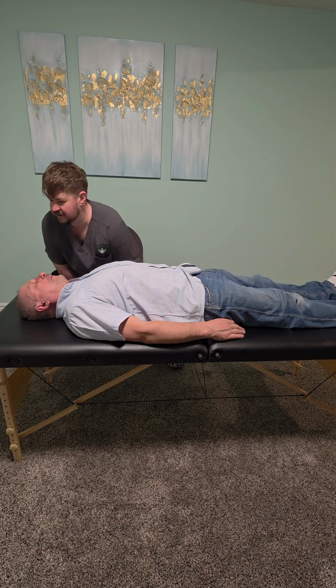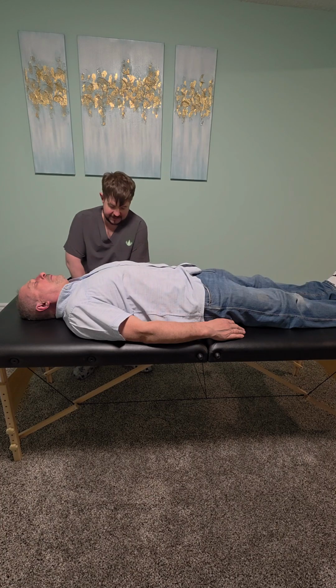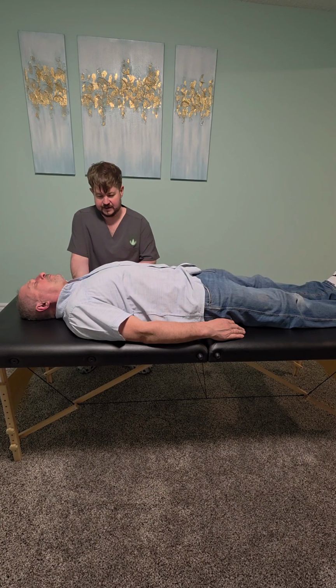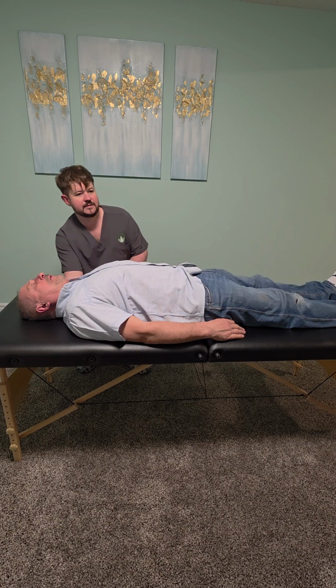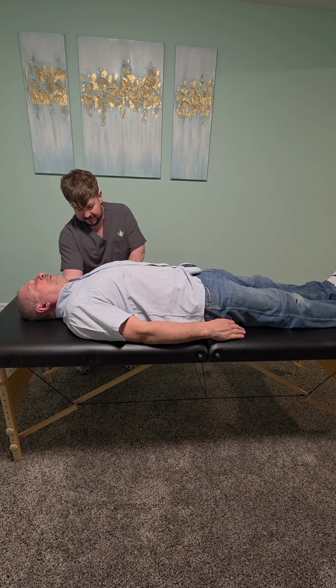So we will start with a thoracic inlet release. With our caudal hand, we would find C7.